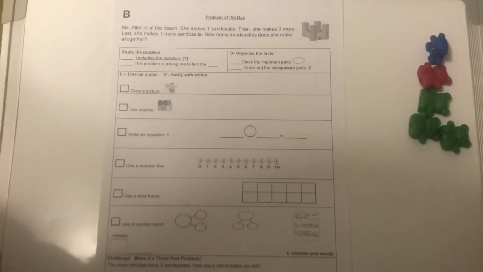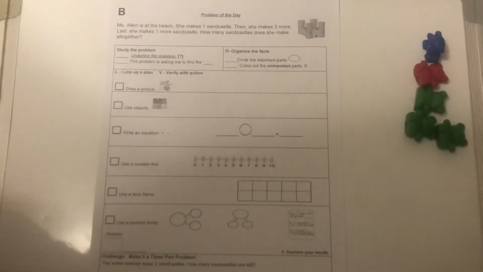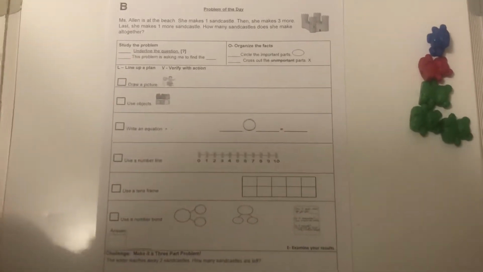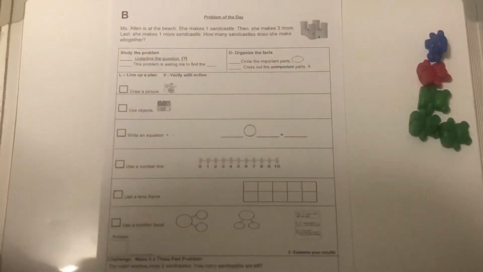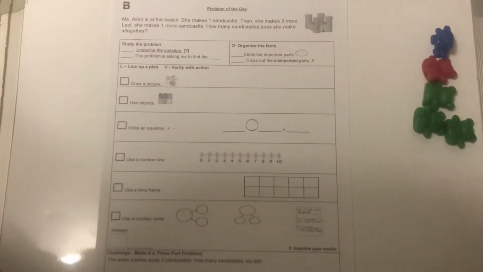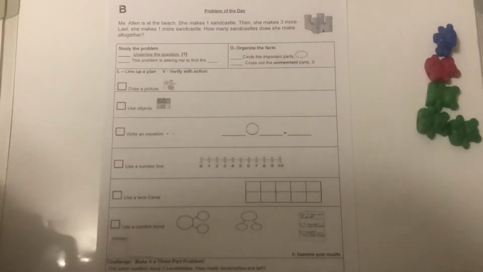Today's problem is letter B. Miss Allen is at the beach. She makes a sandcastle. Then she makes 3 more. Last, she makes 1 more sandcastle. How many sandcastles does Miss Allen make altogether?